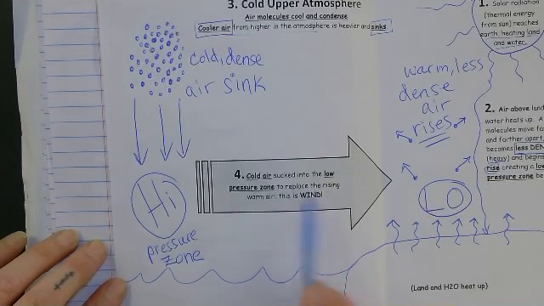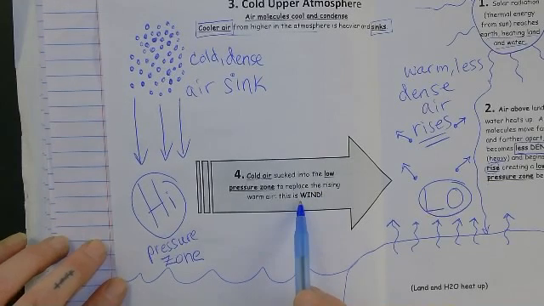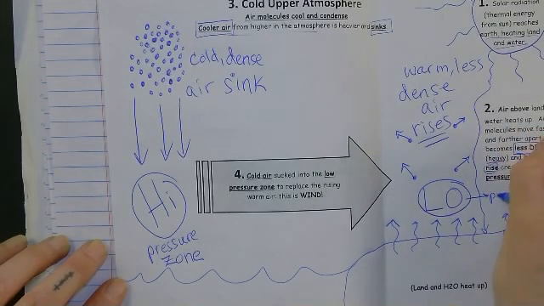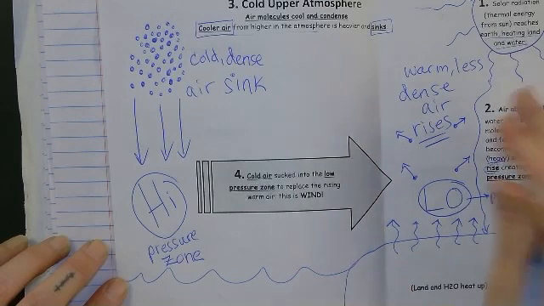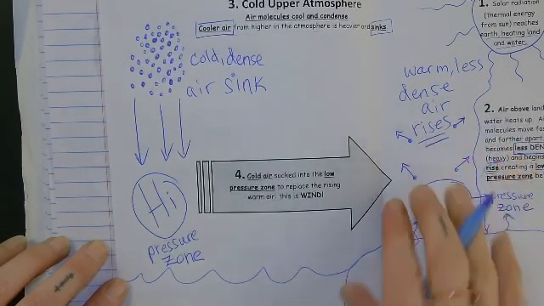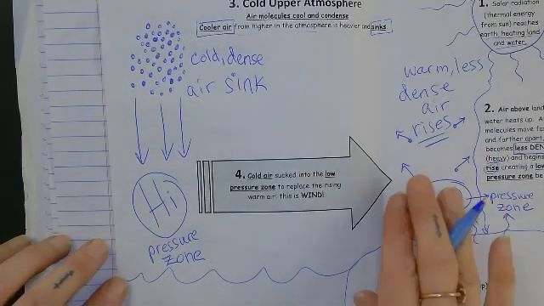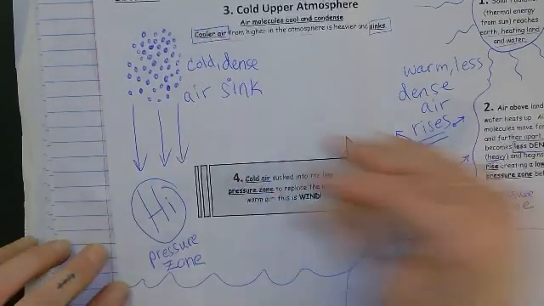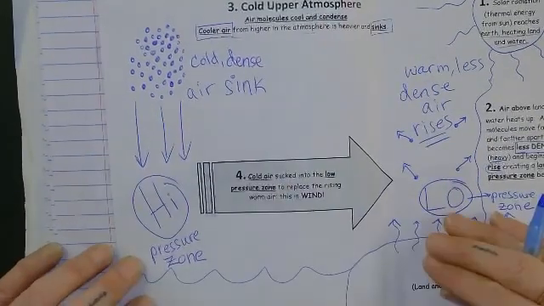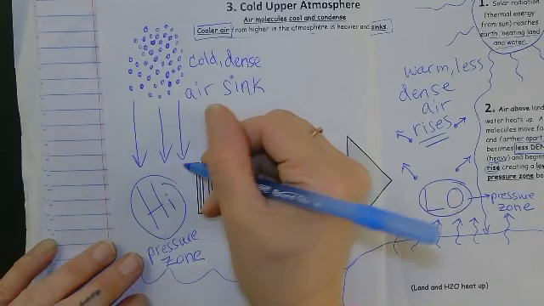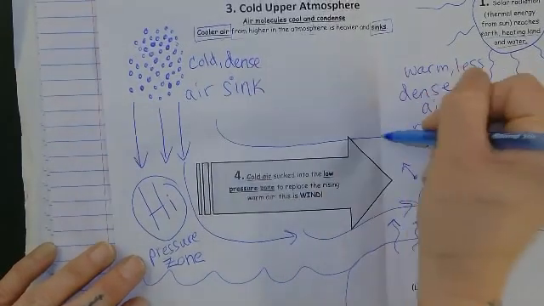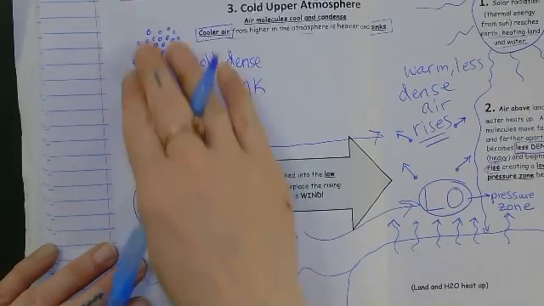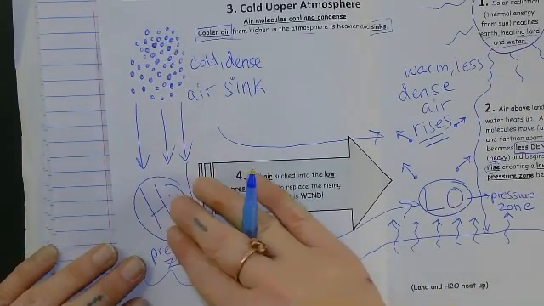And number 4, the final step. Cold air is sucked into the low pressure zone to replace the rising warm air. This is wind. So as this low pressure, we forgot to label pressure zone. Let's say pressure zone. As this warm, less dense air is floating up, there's sort of like a hole, and it sucks in this cold, dense air that's sinking. And so we're going to show that the air is now moving. It's getting sucked into this low pressure zone.